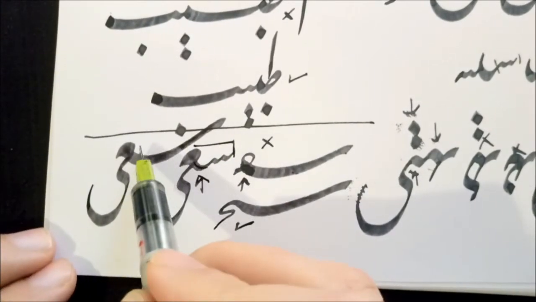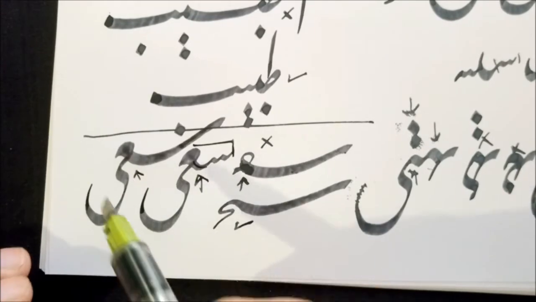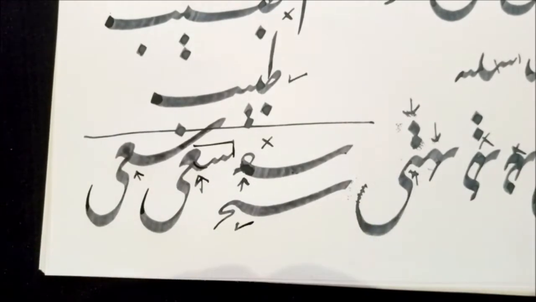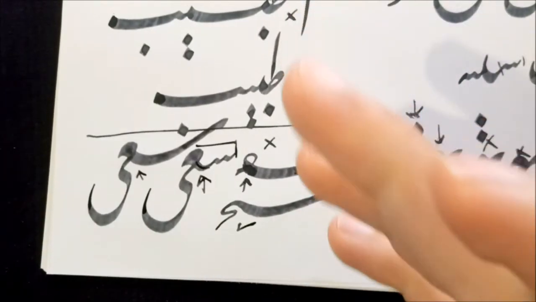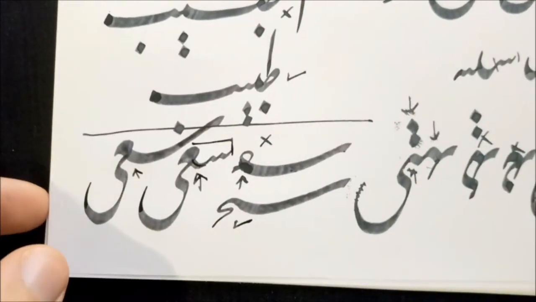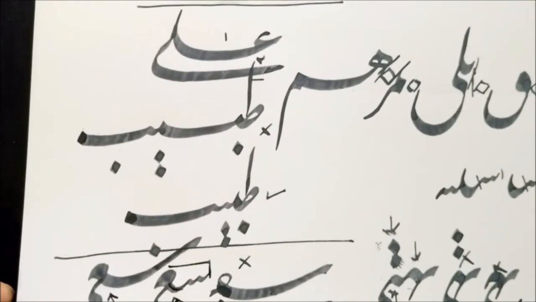But if you use this, you can see the thick part of the scene when it connects to ayn. It shows as if it just was glued there. It's not a part of the word. It's just tried to be pushed in there. And you need to be careful with these connections of elongations.